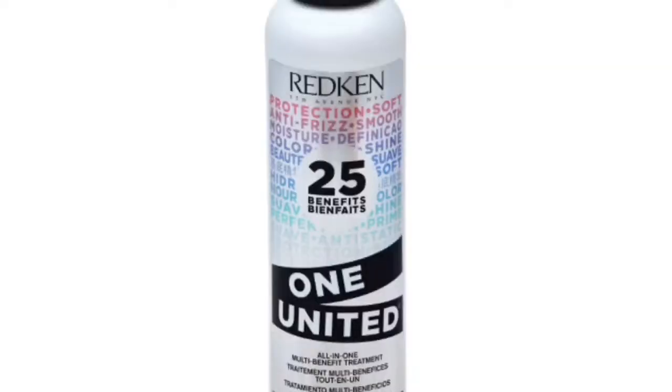And then after that, a good leave-in. Oh my goodness. Redken has a line called Redken United 25. It's an amazing product. I love this product. You literally get 25 products in one. It's kind of expensive, but it is very cost effective, because instead of buying an anti-frizz, a heat protection, a detangler, and a moisturizer, this one bottle has all these products in one.